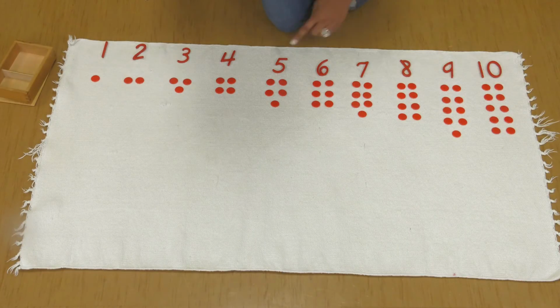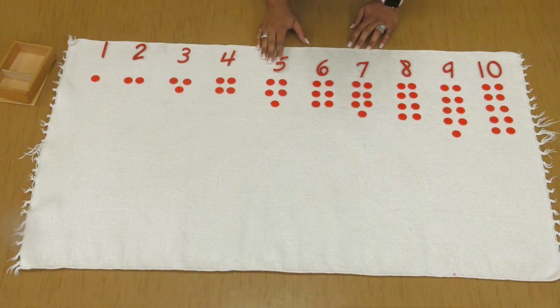Let's look at 5 and 6. If you notice, this counter is all by itself. It doesn't have a friend. It looks like number 3. So I would say 5 is odd. It's an odd number.